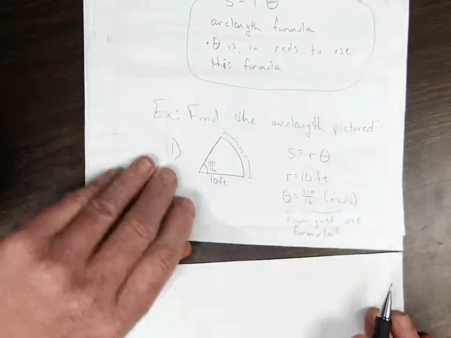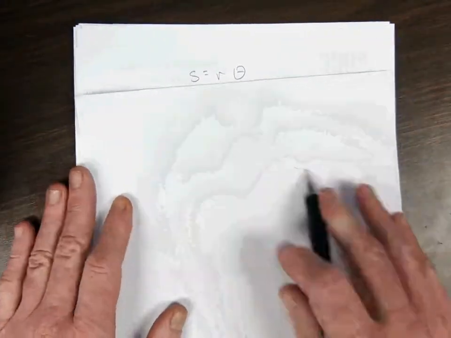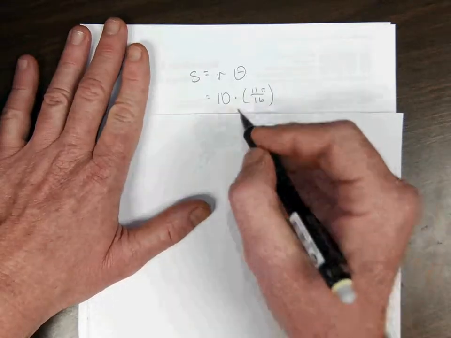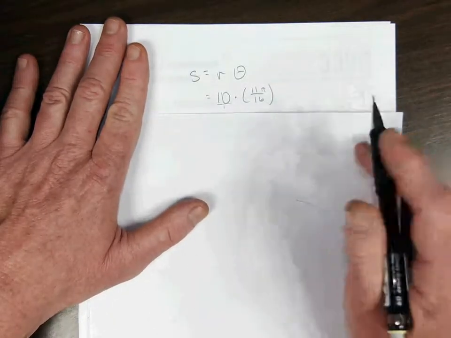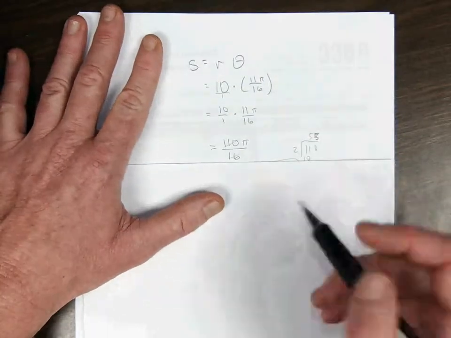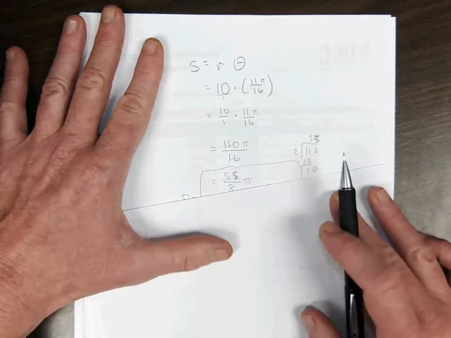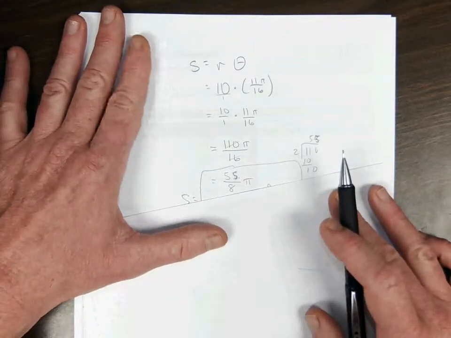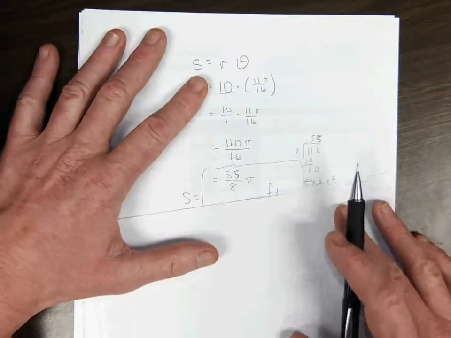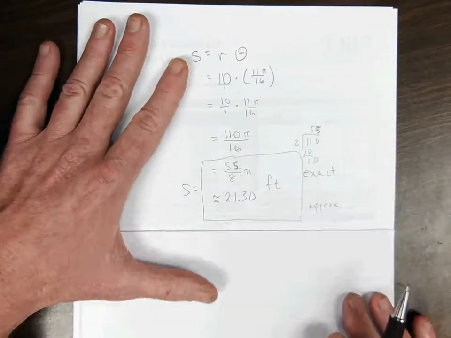So now you can just plug that into the formula. All right, and so S is R times theta. We get 10 times 11 pi over 6. Remember, that's 10 over 1, and we multiply fractions straight across. And so we end up with 110 pi over 6. We always want to reduce that. Now, you might be wondering about what the units are there. S is an arc length. It's a length, and so it has the same units as the radius. So there's your exact answer, there's your approximate answer.